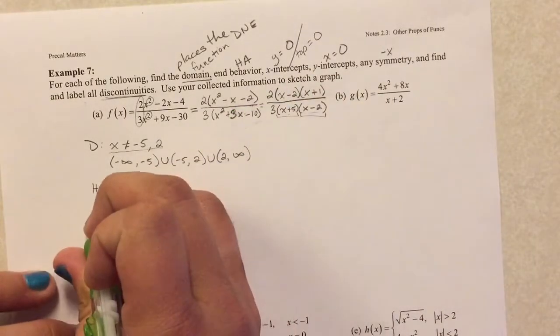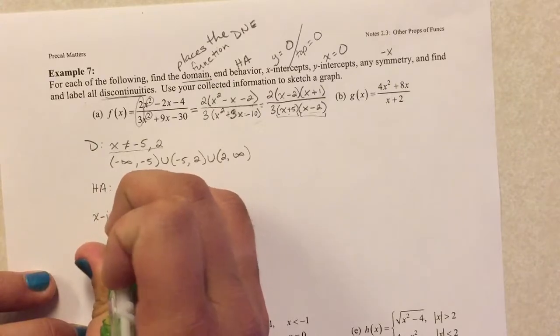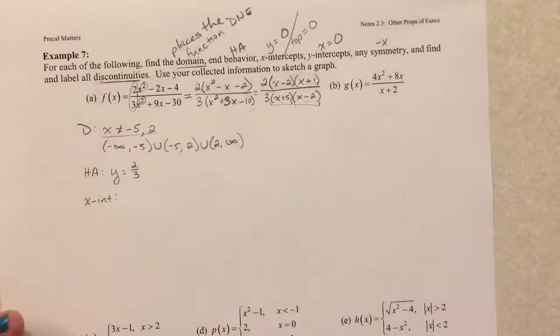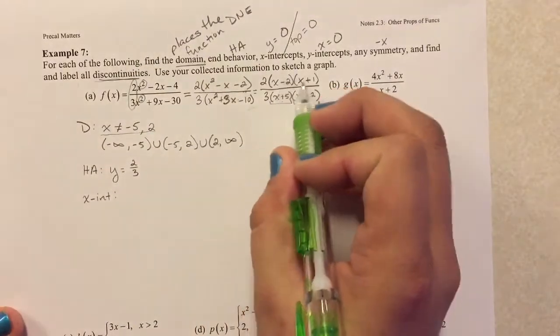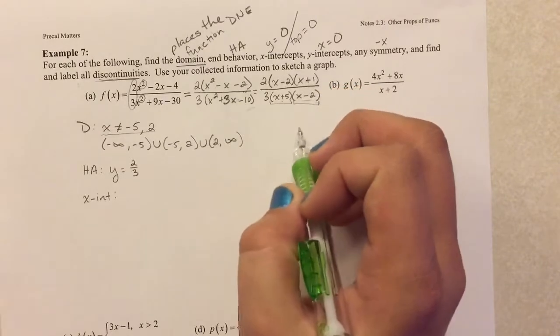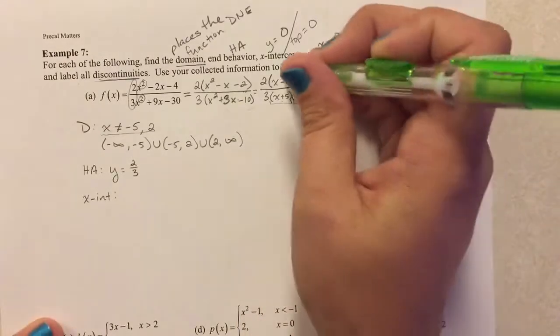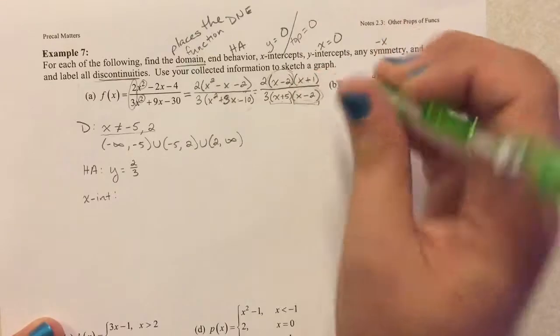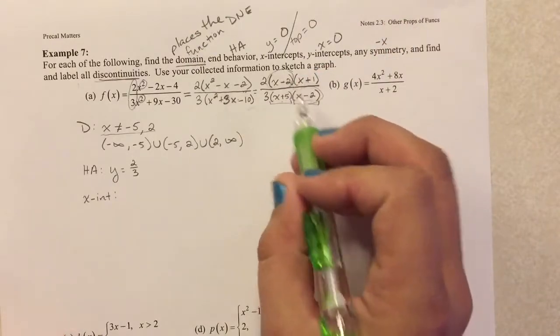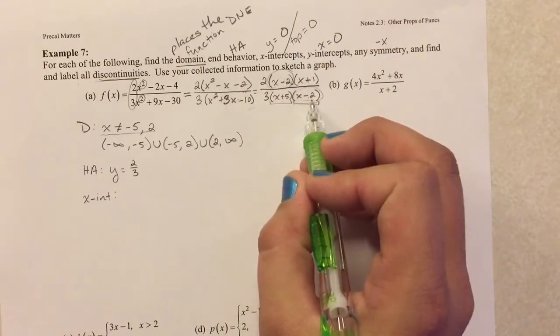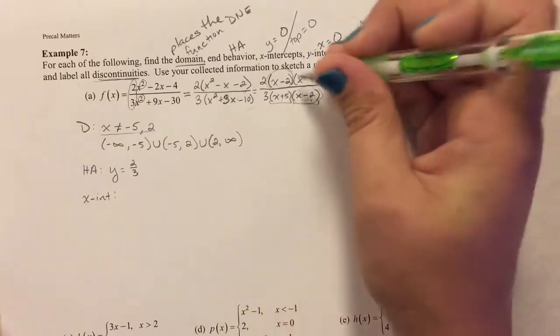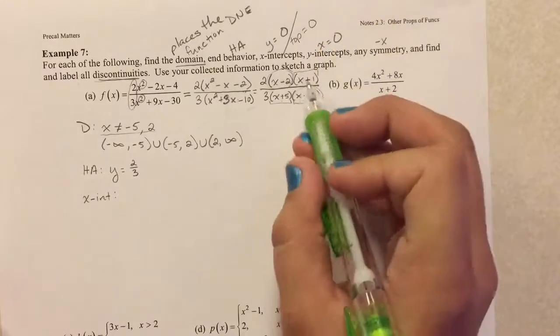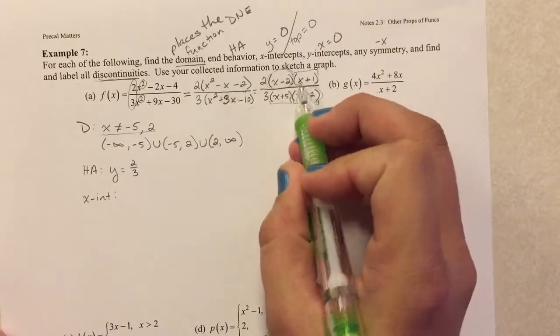The x-intercepts: remember, when dealing with a rational function, the x-intercepts happen where the factors on the top that are not holes equal 0. Well, this one right here, x minus 2, that's a hole. So that's not going to be one of the x-intercepts, so make sure you're recognizing that. That just leaves me with this one, and this one equals 0 where x is negative 1.